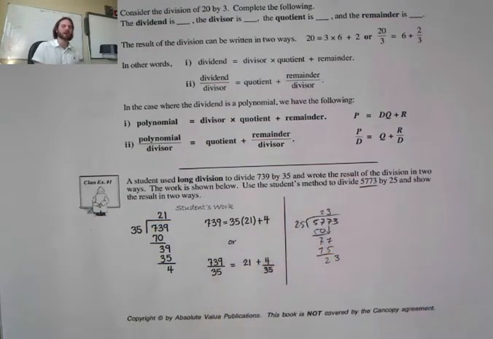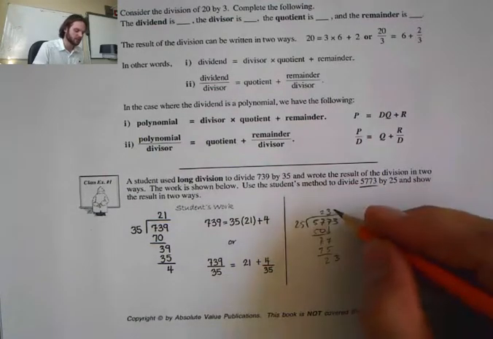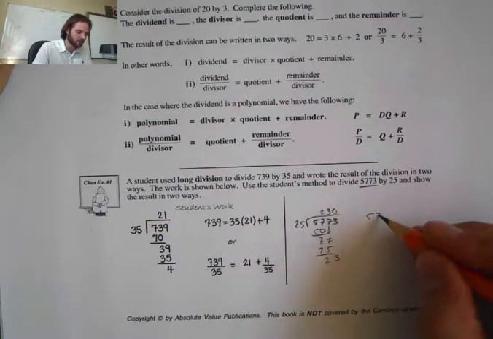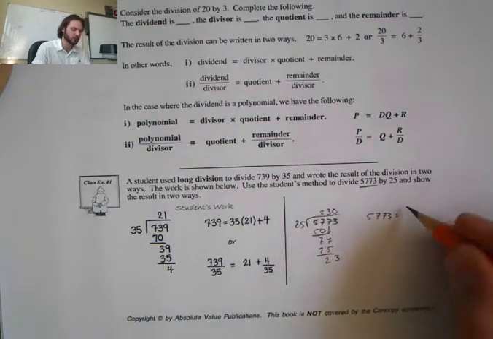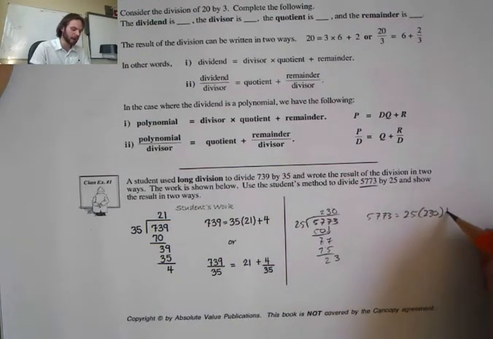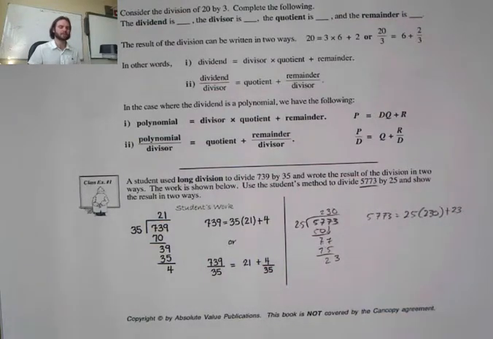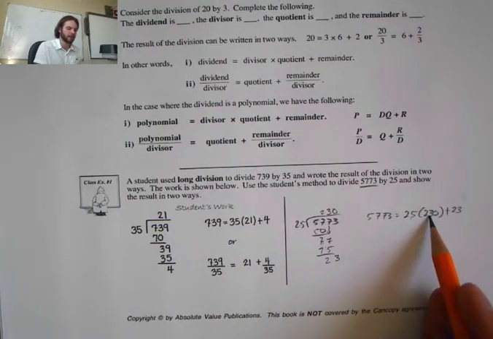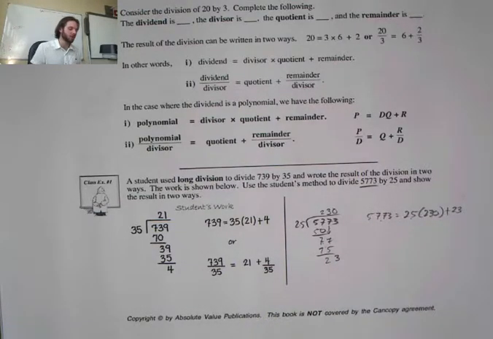Now, how many times does 25 go into 23? 0 times. All right? So if I look at this, we know 5,773 is equivalent to 25 multiplied by 230, plus 23. That's pretty much what it's saying, right? I multiply this by that, and then I add that, I'm going to get this. Or we could put it in this form here, which is the same thing.